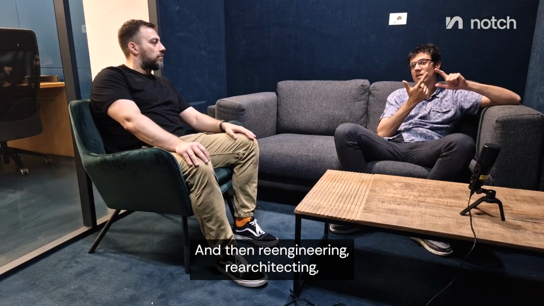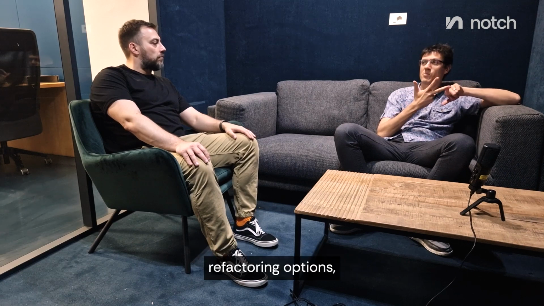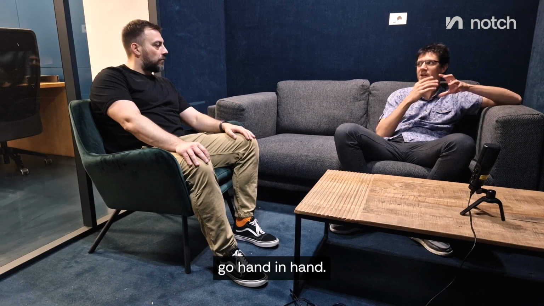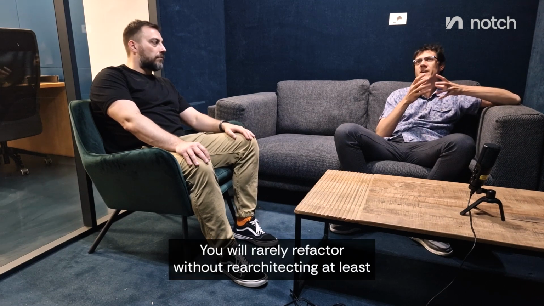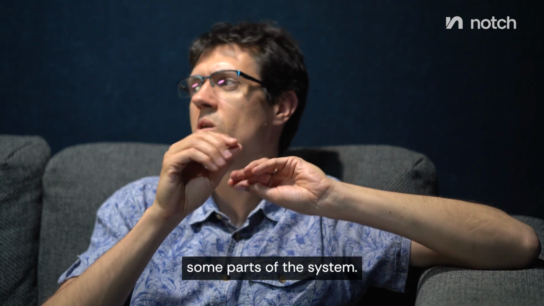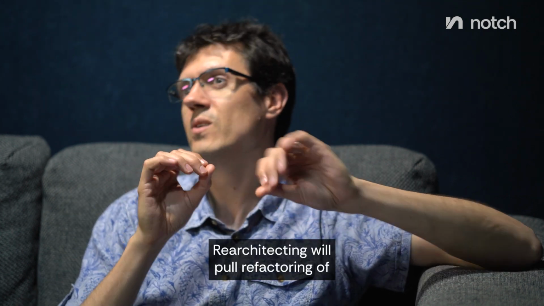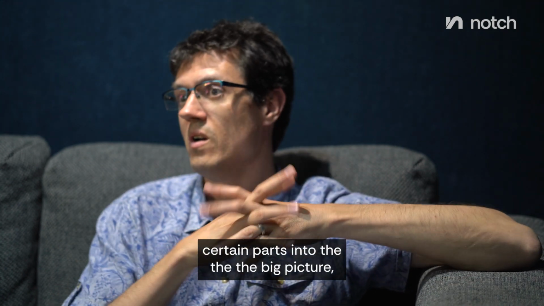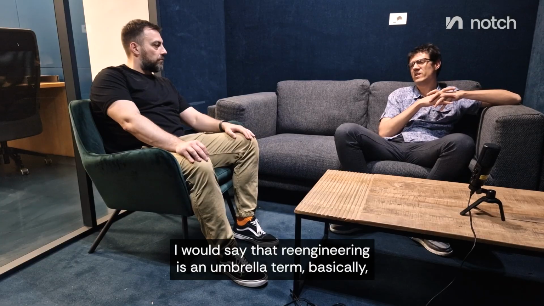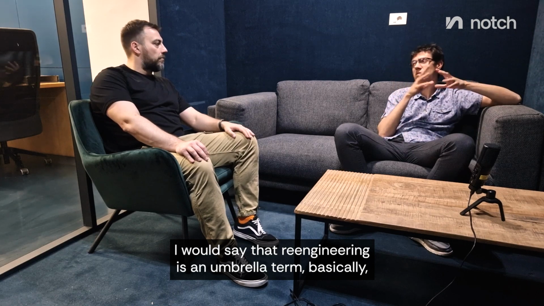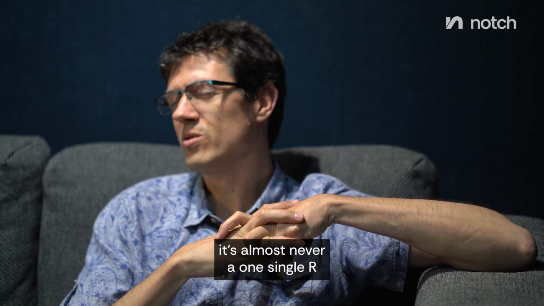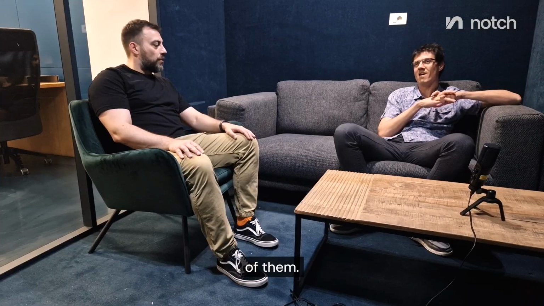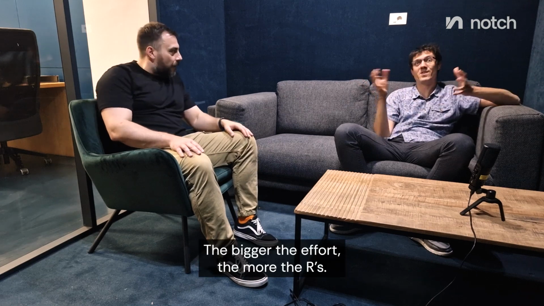And then re-engineering, re-architecting, refactoring options. Those are all kind of things that go hand in hand. You will rarely refactor without re-architecting at least some parts of the system. Re-architecting will pull refactoring of certain parts into the big picture. And I would say that re-engineering is an umbrella term basically for those two approaches. It's almost never a single one, it's mostly a combination of them, right? Okay. The bigger the effort, the more the R's.